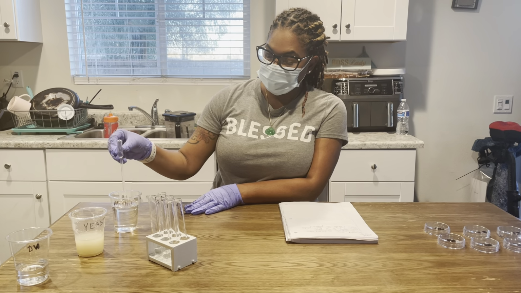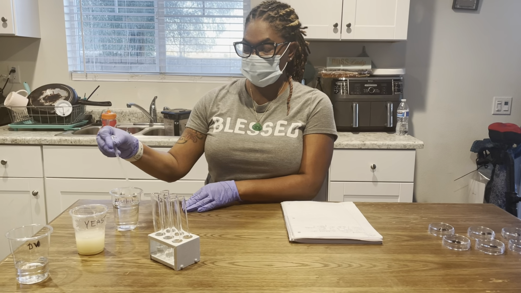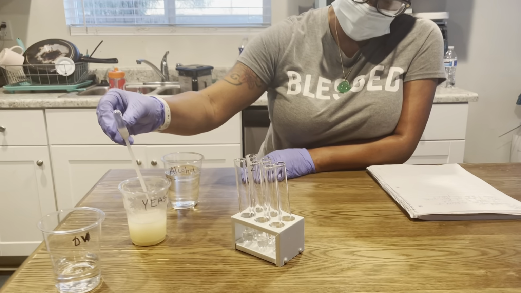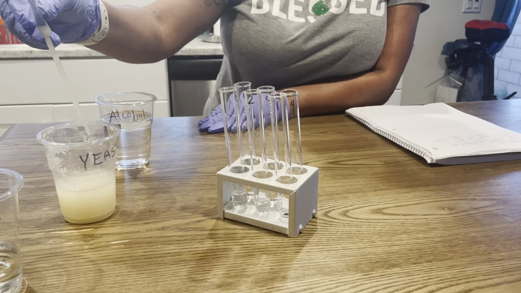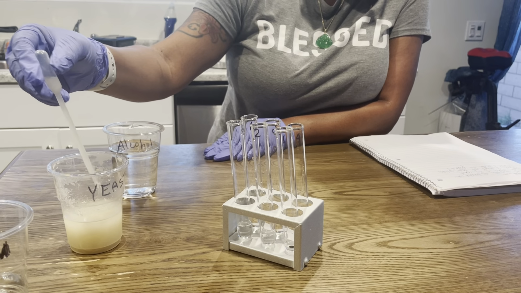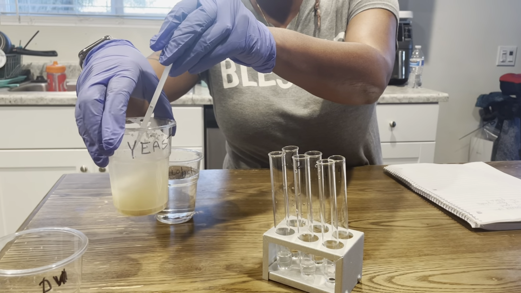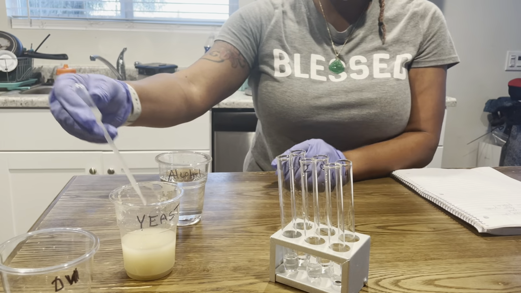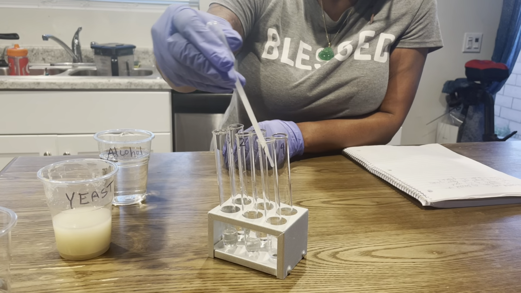Okay, so next I'm going to be placing my pipette in my yeast. I'm going to take 2.5 of the yeast, and I'm going to place the pipette of the yeast. And just to let you know, I'm so sorry, I have shaken this up, stirred it up, the yeast. I forgot to tell you that. Okay, so we're going to transfer the yeast to the distilled water in 1.